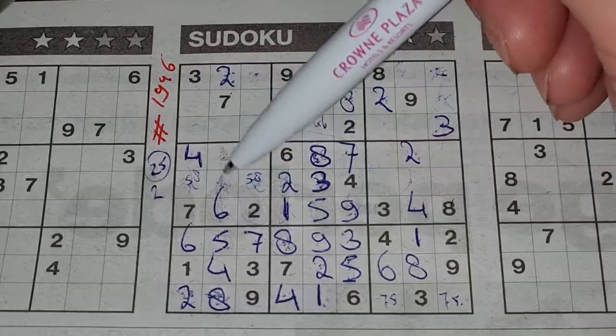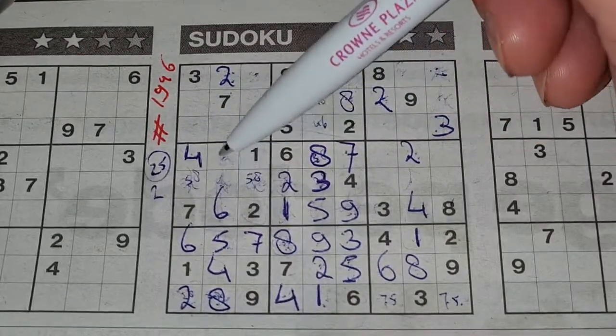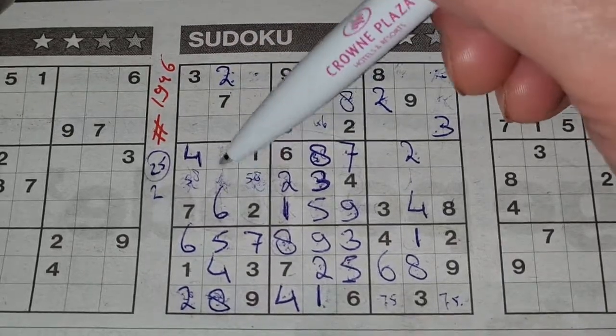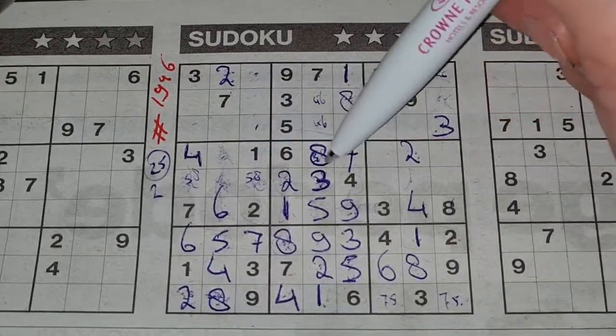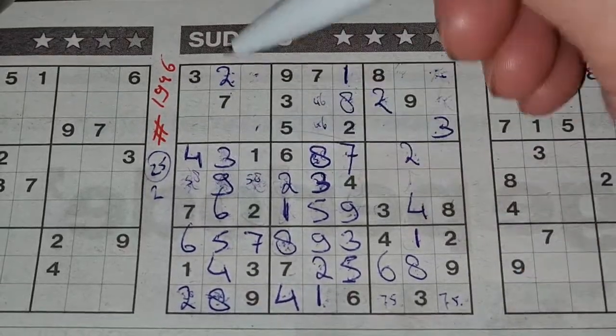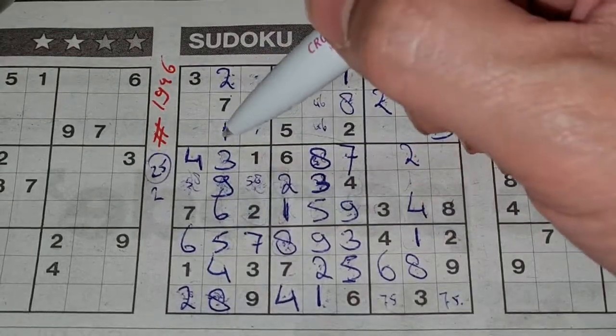2 boxes left in this big square. Here we have the 5 and the 8. So the other 2 numbers are the numbers 9 and 3. We have a 3 here, no 3 there. 3 should be here and the 9 goes there. 1 number left in this second column for the number 1.